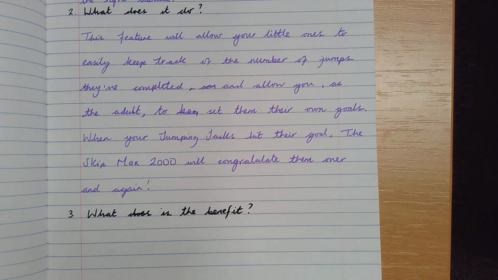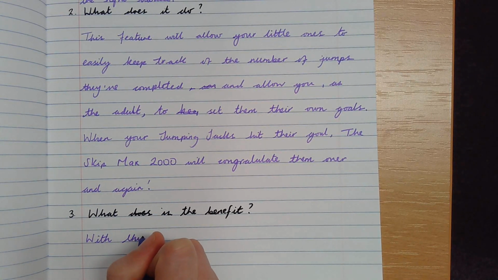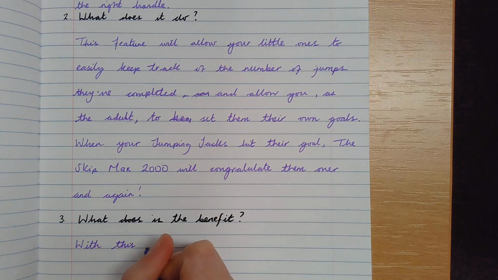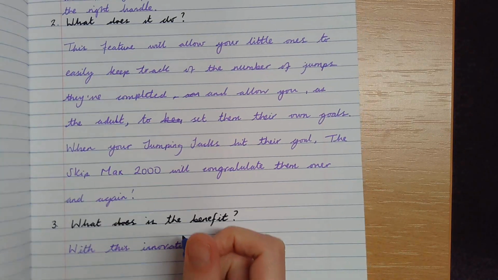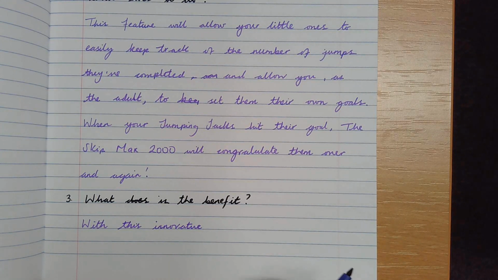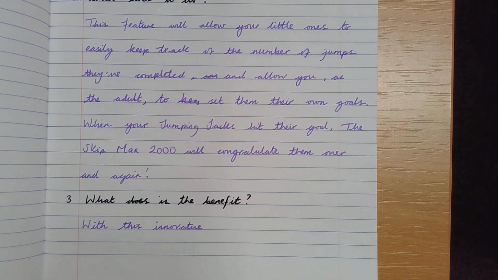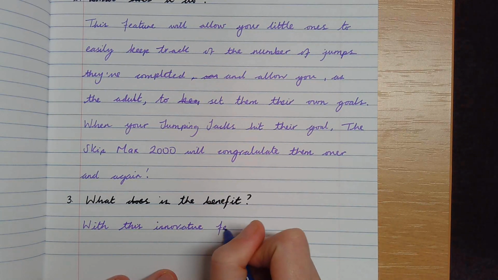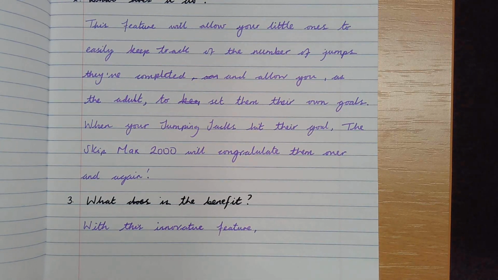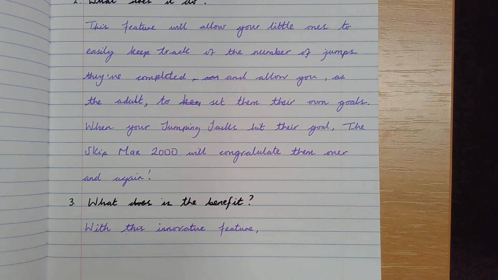I'm going to say with this feature, with this innovative feature, thinking about my word choice and my language choice. Innovative means quite cool and new, or you could say with this unique feature, although some skipping ropes have this feature, we can use that language to try and persuade the reader that it's quite a unique thing. Unique means different and something that other skipping ropes don't have. And unless the reader has read a lot about skipping ropes, they probably won't know if other skipping ropes have this feature.